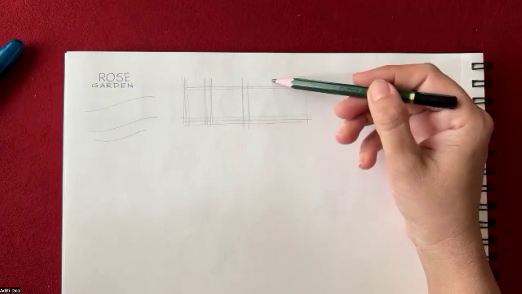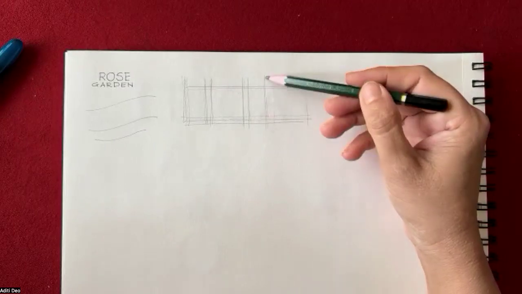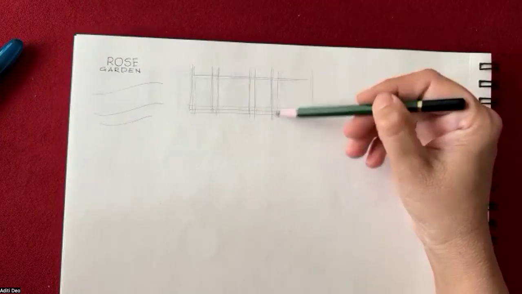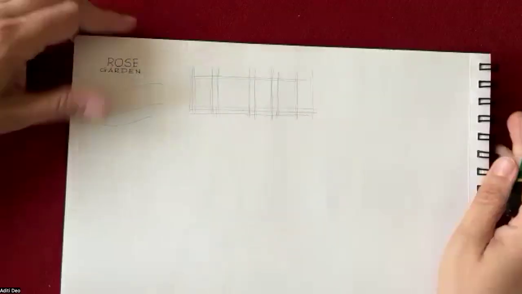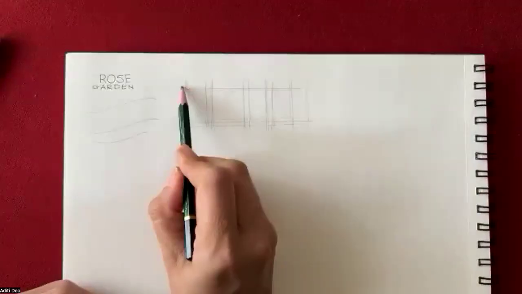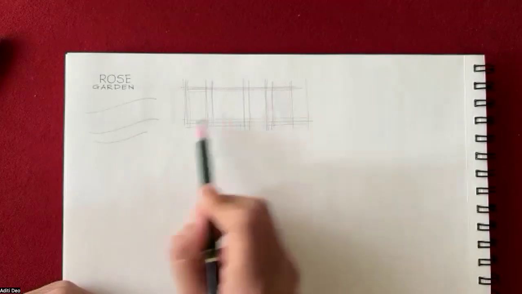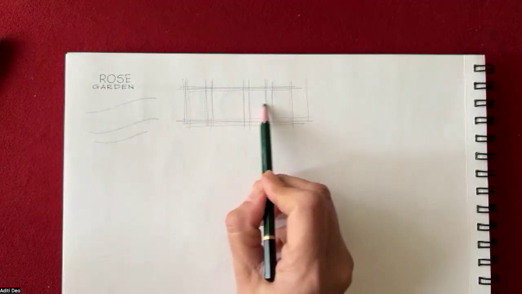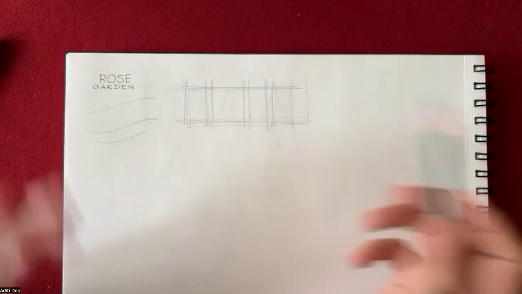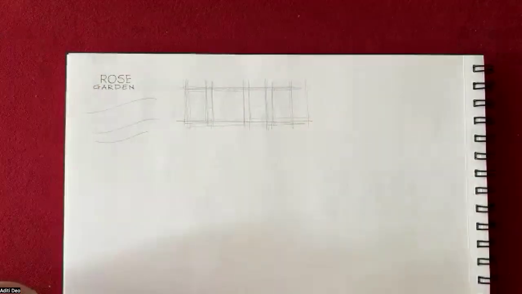Don't get into trying to make it too perfect, but do use some of the rules so that at least you're not totally off the mark. So I have given myself a half square, half square, half square, full square for the letters. This should be easy to write now.